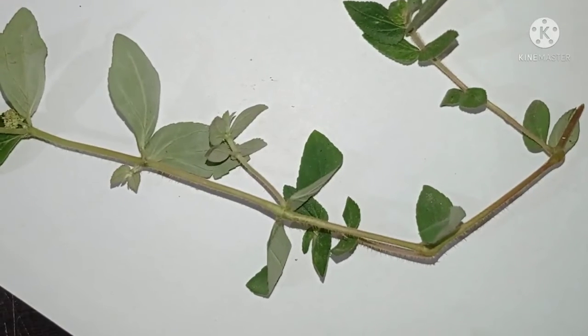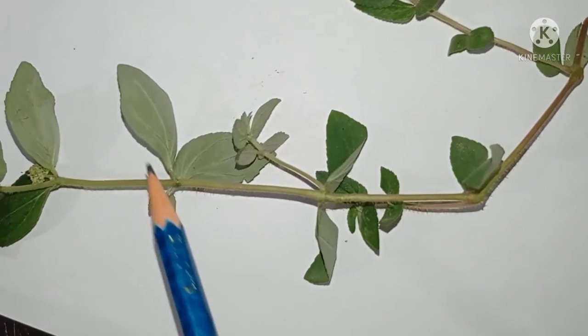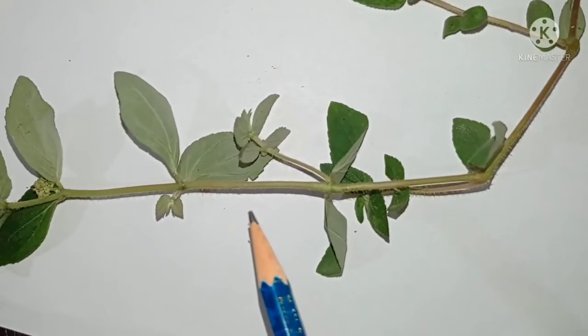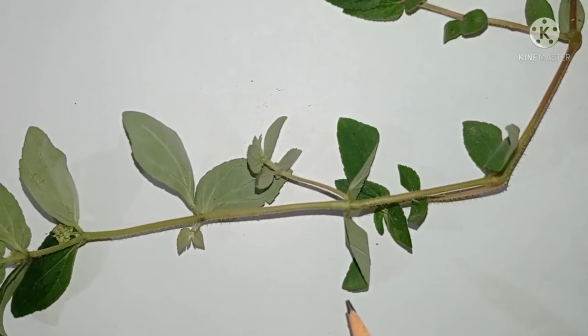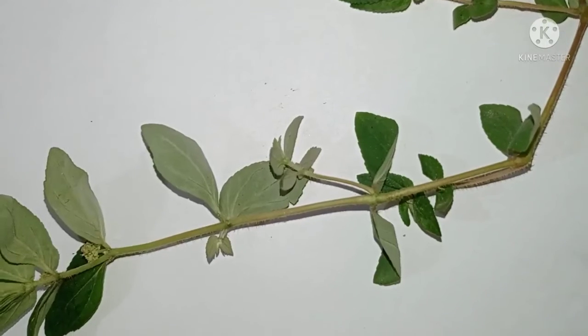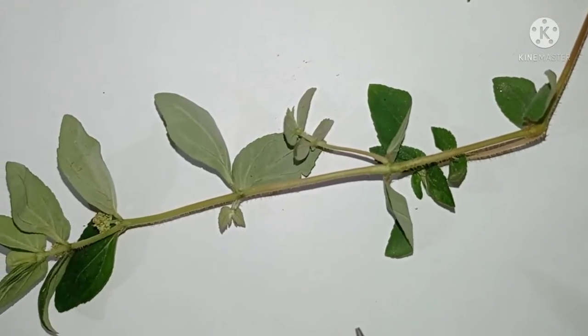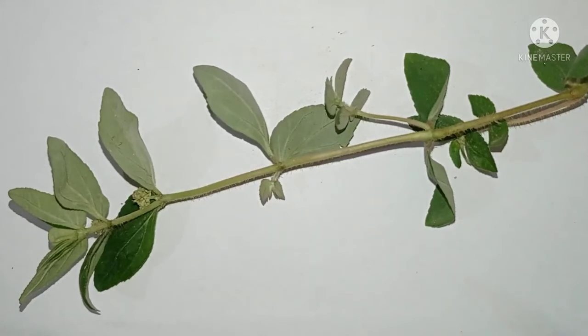The stem also carries the food prepared by the leaves to the different parts of the plant. And there are some stems such as sugarcane, ginger and potato. They store food in them and are so used for the eating purposes.